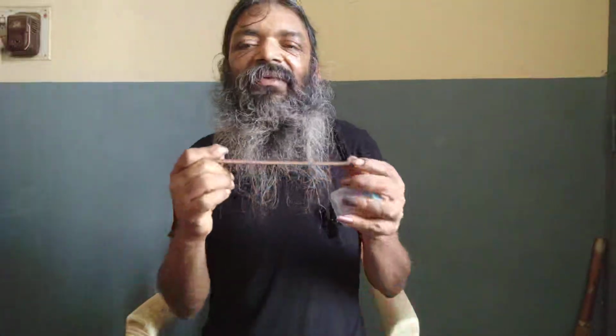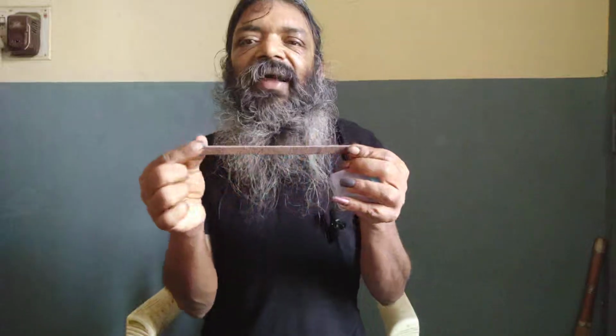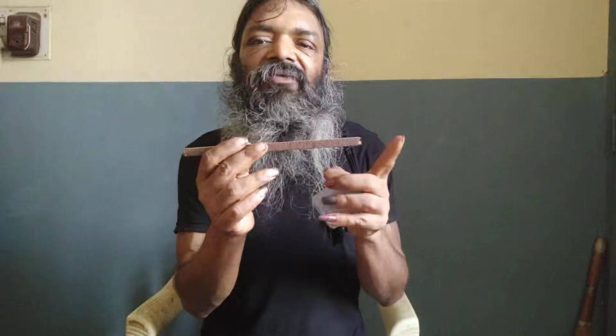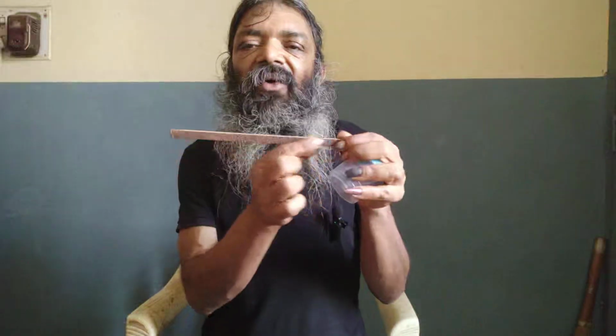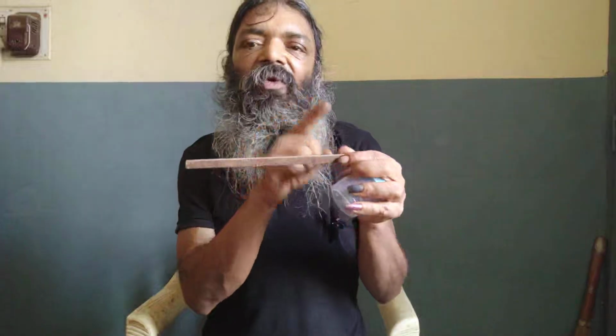Okay, this is the x-axis. I'm sorry, this is the x-axis and this is the origin. This is along the x-axis. Now, if I apply a force, the force is growing in this fashion.